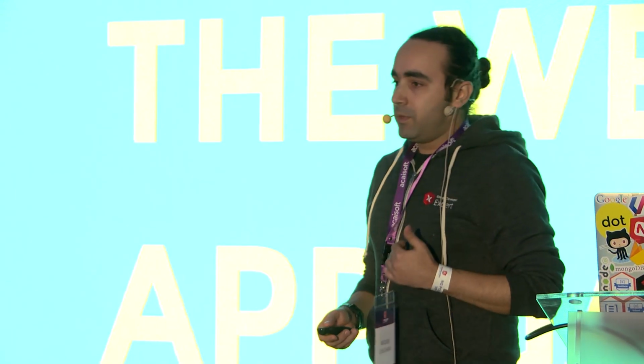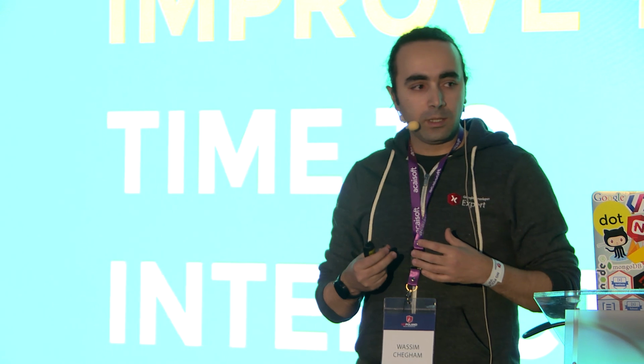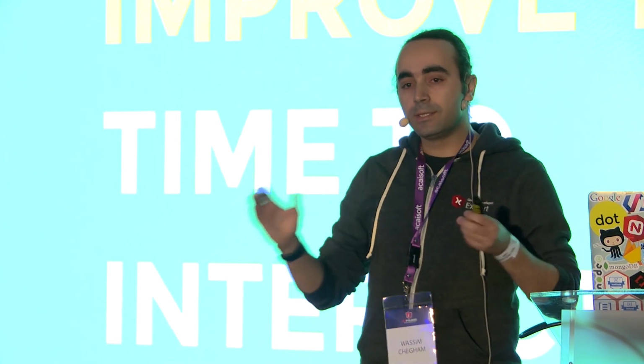But to me, one of the most important reasons we need to provide server-side support is this thing that we call the web app gap. So let me explain what the web app gap is. First, it deals with us trying to improve our TTI, the time to interactive. Time to interactive is the time that your user needs to start interacting with your application.